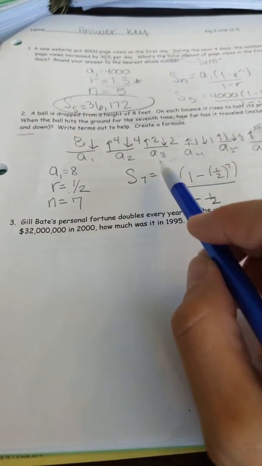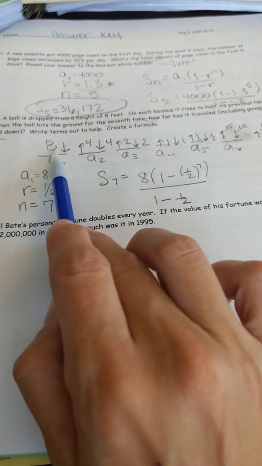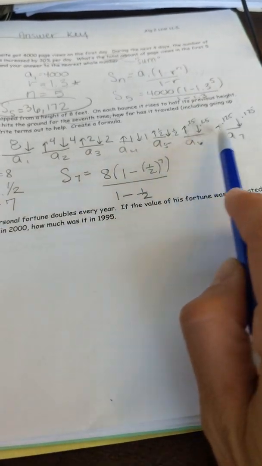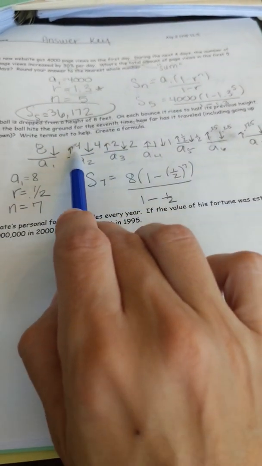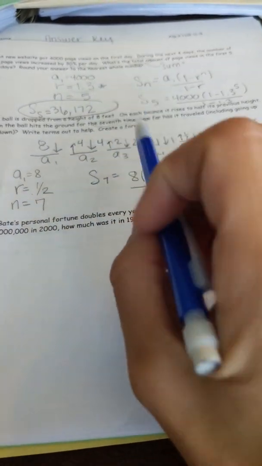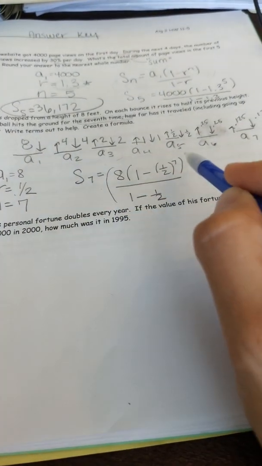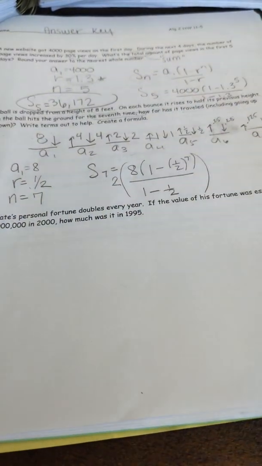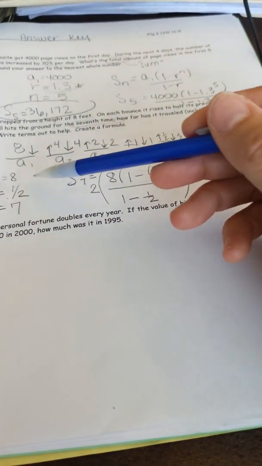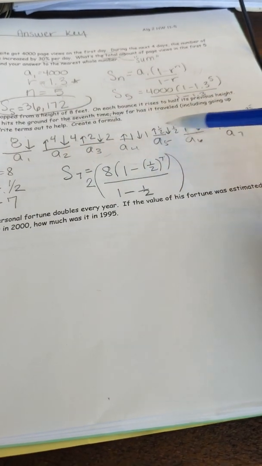But like I said, this is just adding 8, 4, 2, etc. It's not considering the up and down. So up 4, down 4, up 2, down 2. So we need to double this by multiplying it by 2. That will give the up and down.